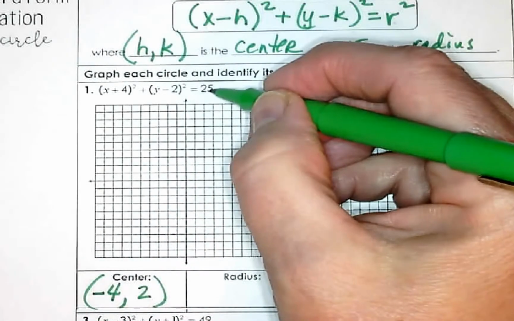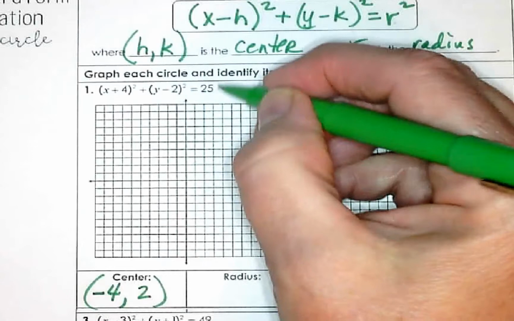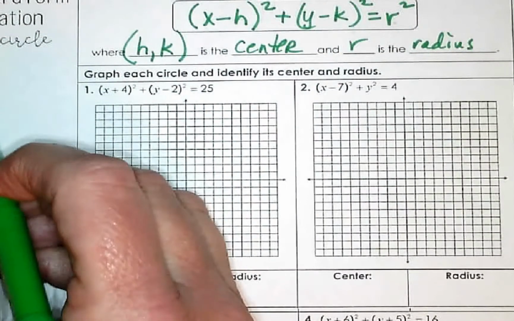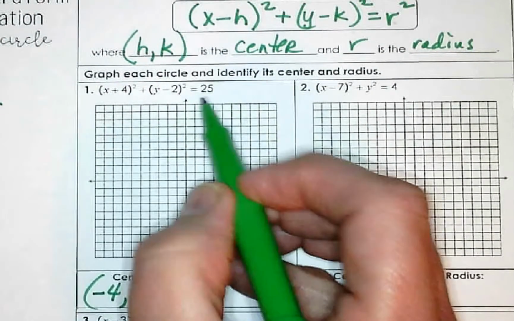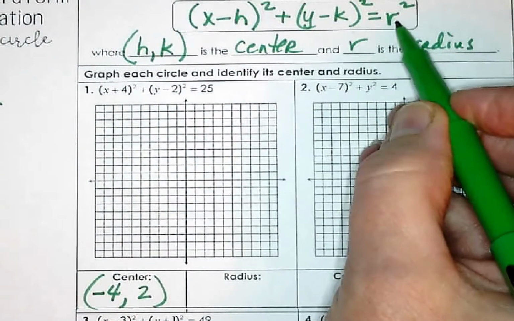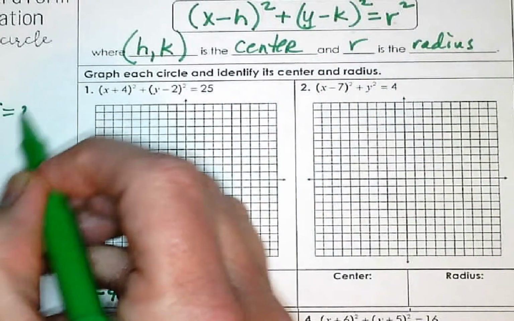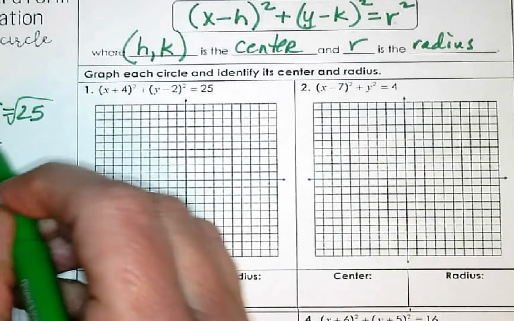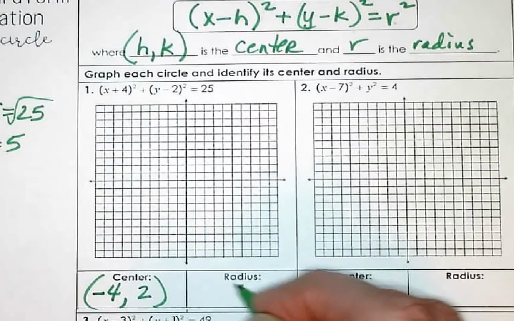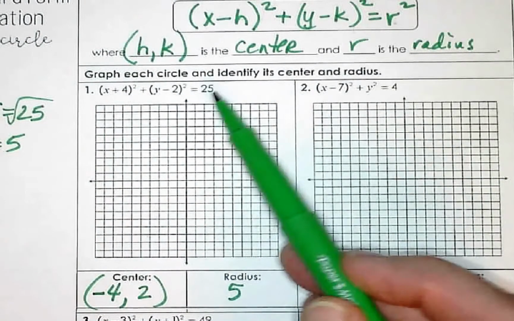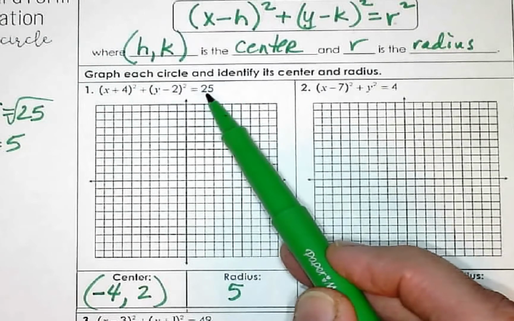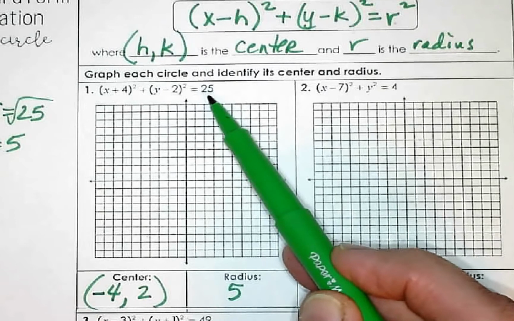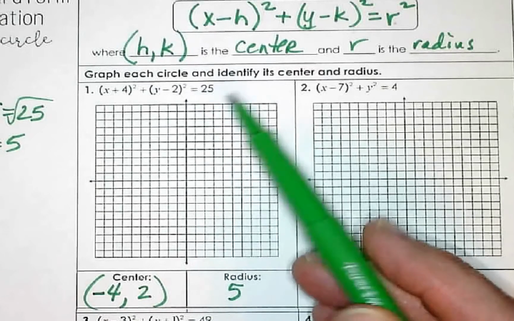The radius is going to be whatever the square root is. So the radius, which is this last number here in the formula, is equal to 25. Square root both sides, so the radius of my circle is 5. Okay, really important that you remember that this number at the end represents r squared. Okay, we only want r.